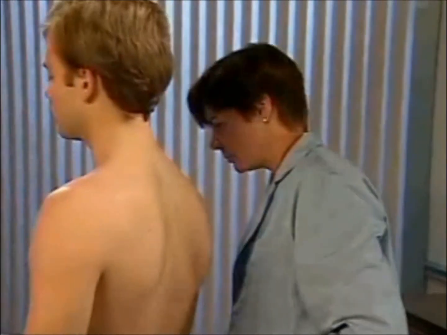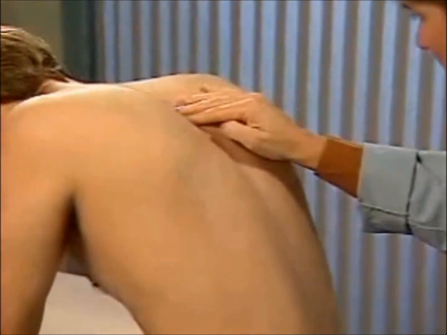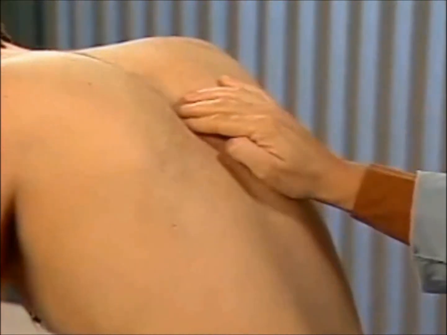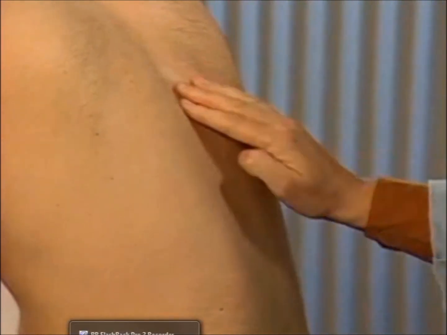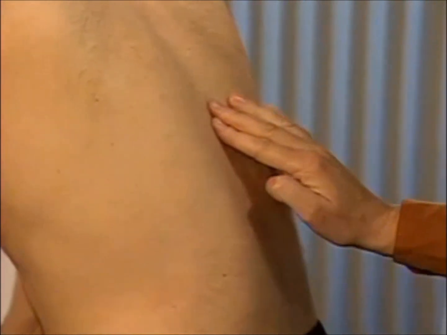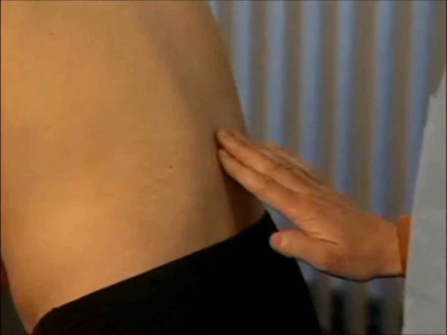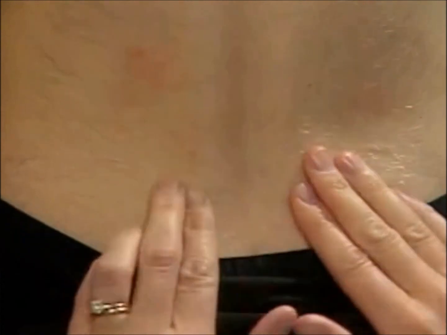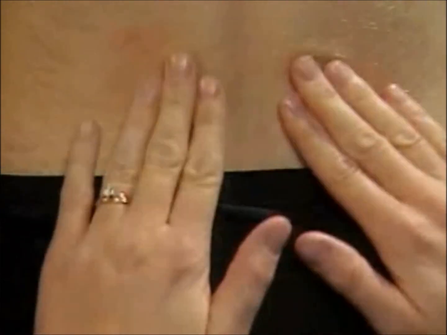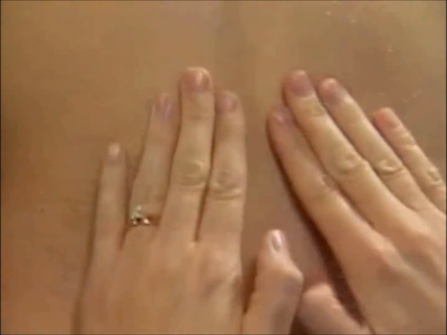Okay, now if you'll rest both hands on the table, I'll feel along your spine. And you let me know if you feel any tenderness. Sure. Finally, palpate the spinous processes for tenderness. And the paravertebral muscles for tenderness and spasm. How about in the muscles here? Do you feel any tenderness? No, it feels all right.